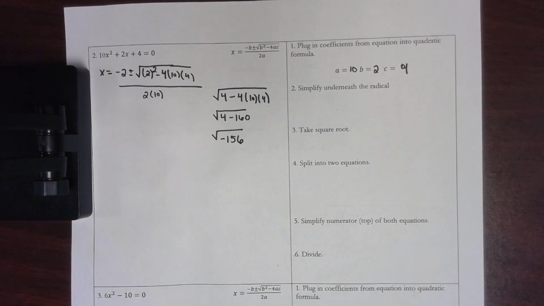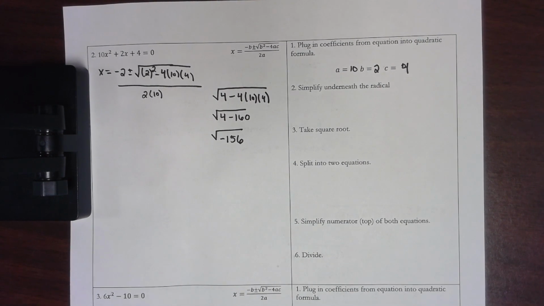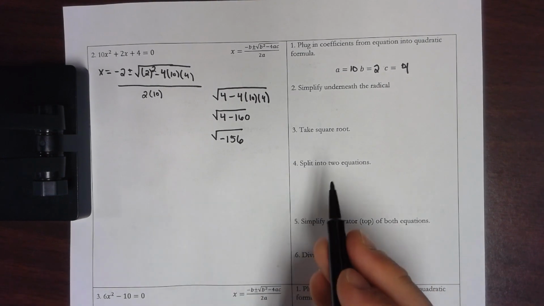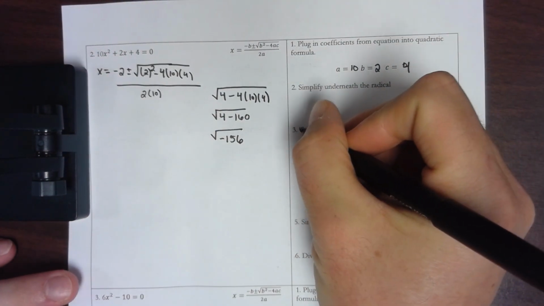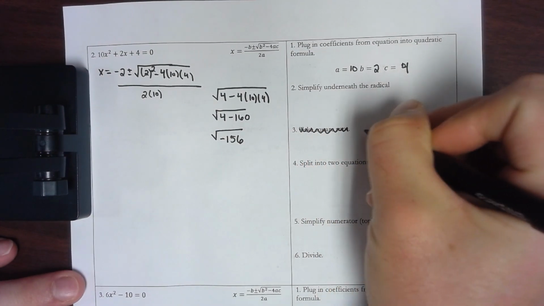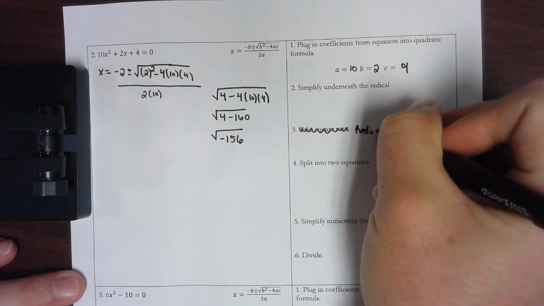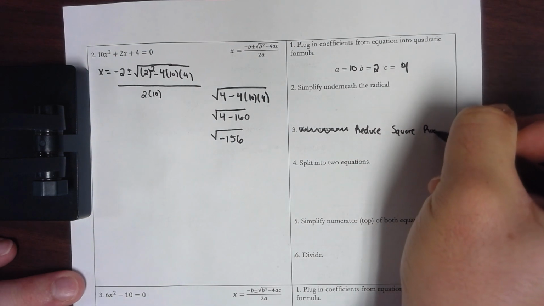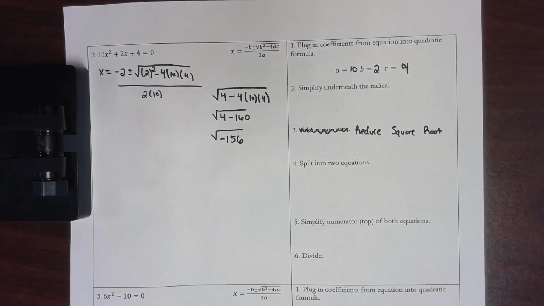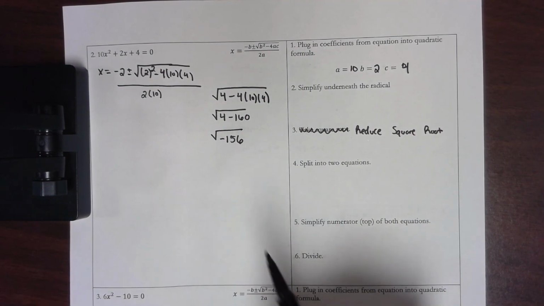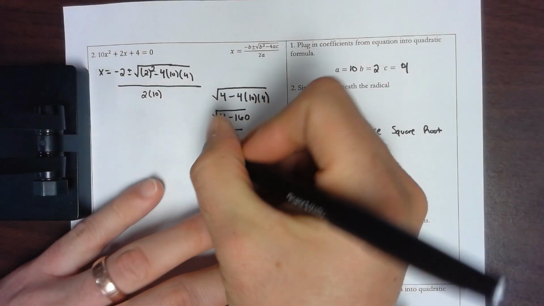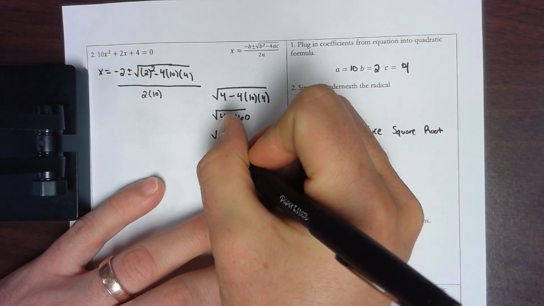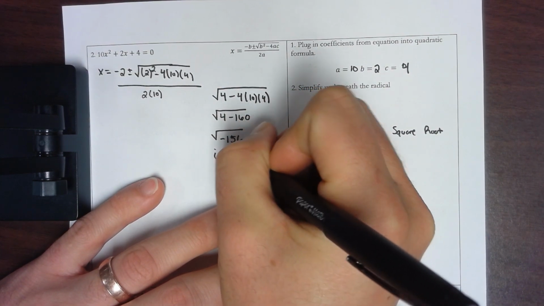Well, this is imaginary, right? We cannot take square roots of negatives. And the next part of this, yes, we're taking the square root, but really we need to reduce this down. And so the first thing that we're going to do, since this is a negative, is take that negative away and call this root imaginary. So I square root of 156.